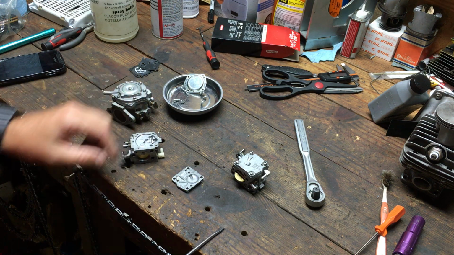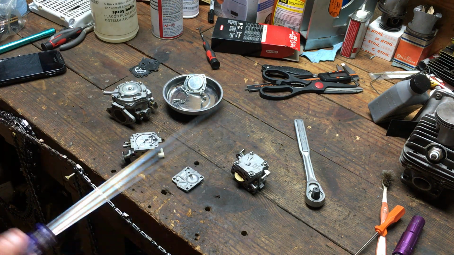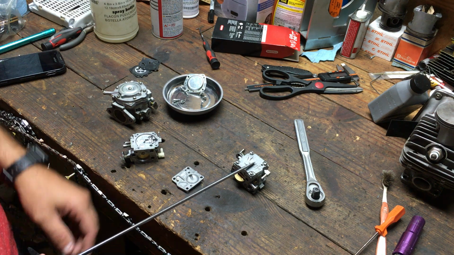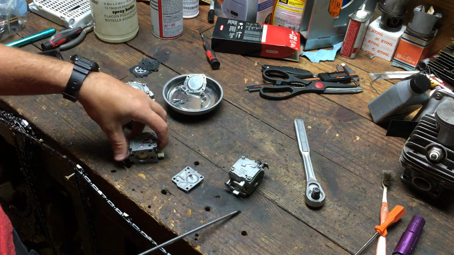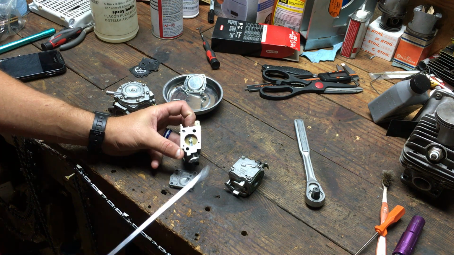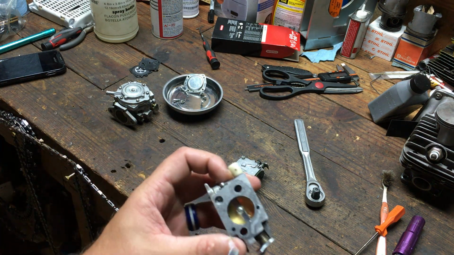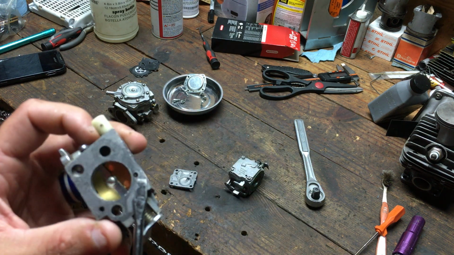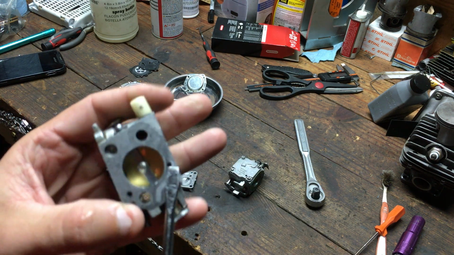Now, whether you're impulsing through an impulse line that's situated here on the top, or through the side of the carburetor, which a lot of old ones are.